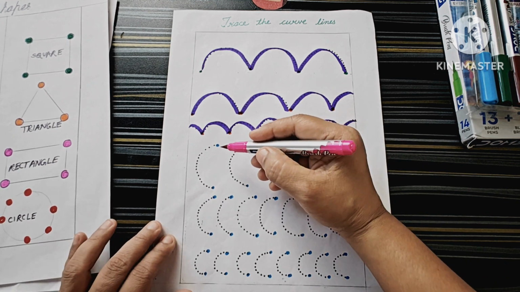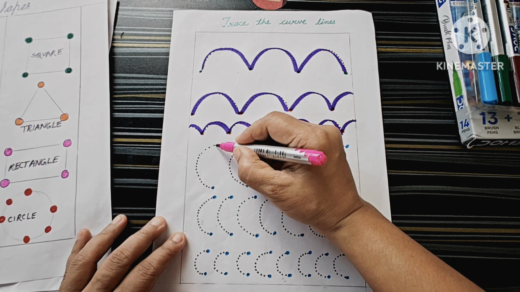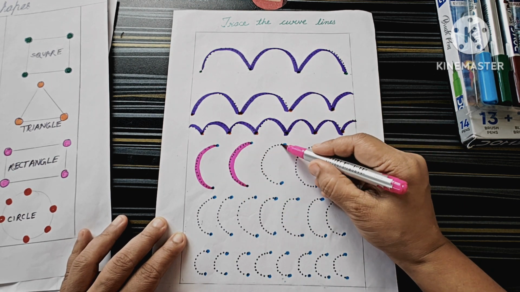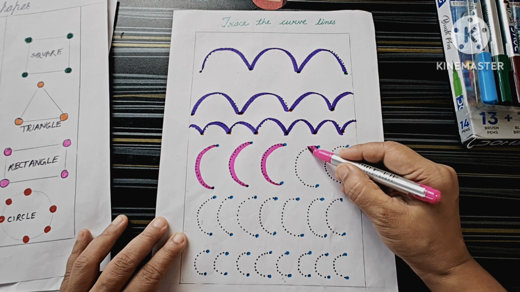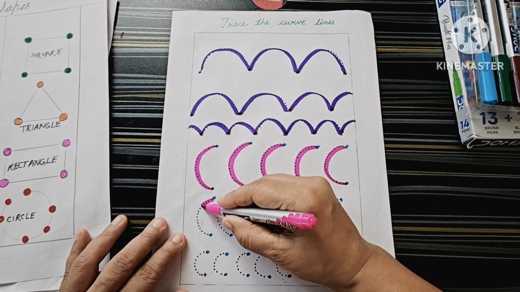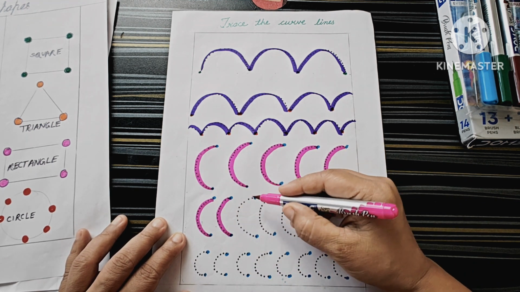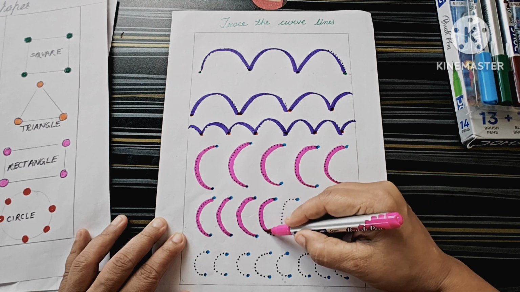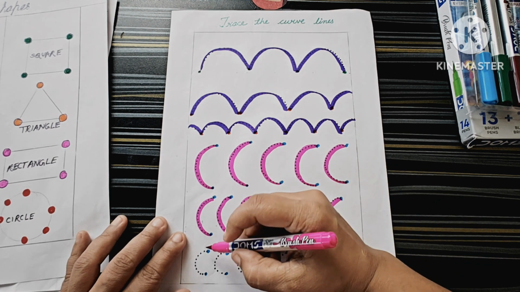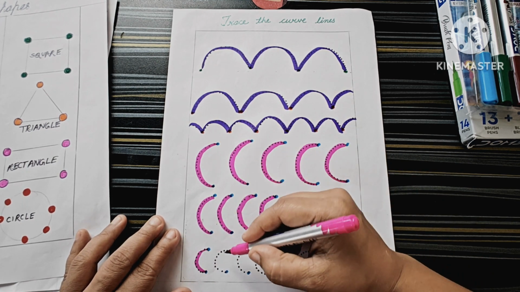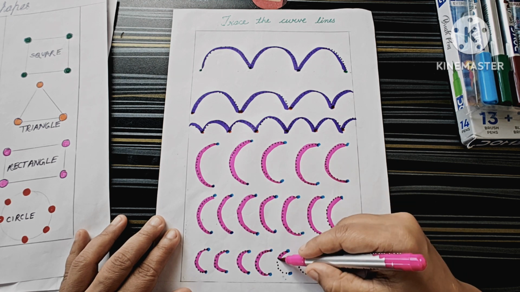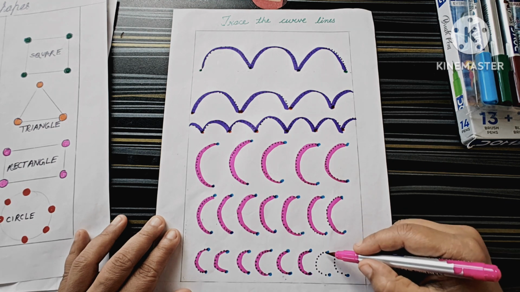This is another curved line. It looks like capital C, letter C. See, in this way you have to trace. These are curved lines, smaller C. This is another C, smallest C. These are curved lines.